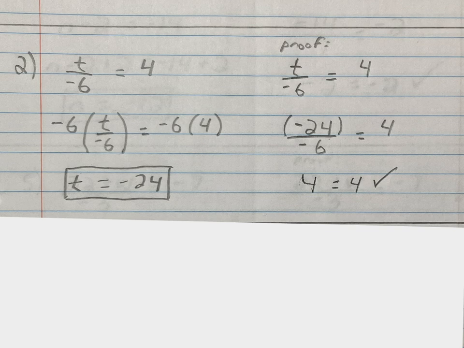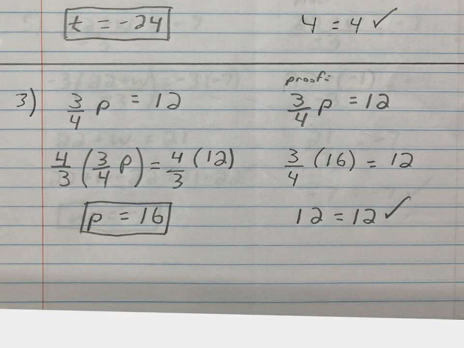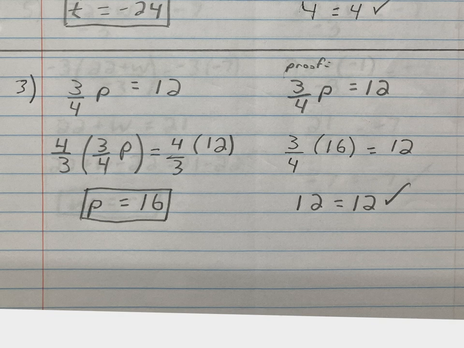Okay, last problem on this. This one's interesting. We are undoing this multiplied by 3/4. It's 3/4 p equals 12, being multiplied by 3/4. And we've learned this technique. In order to undo this times 3/4, you multiply by the reciprocal. The reciprocal means to flip a fraction, 4/3. So we're going to multiply both sides by 4/3.